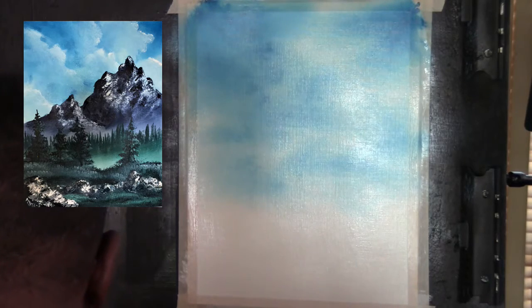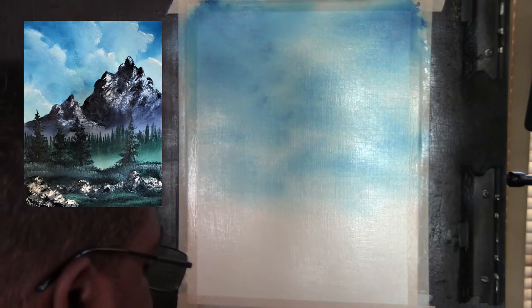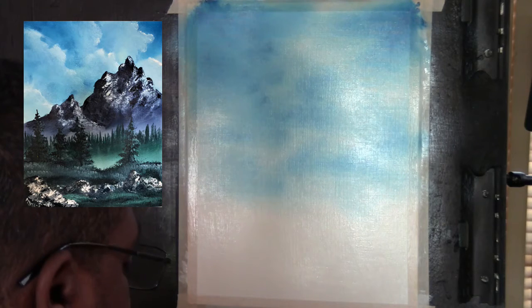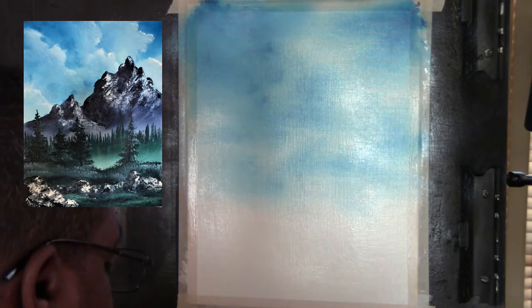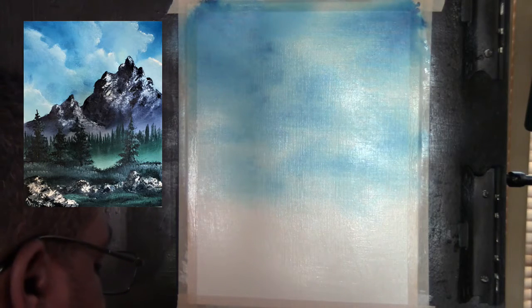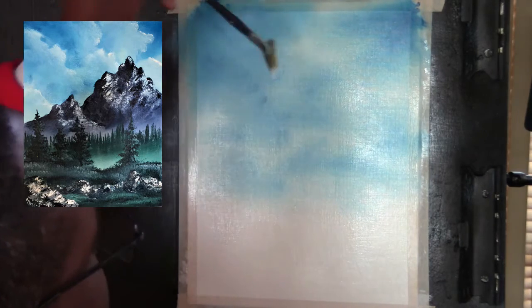I'm going to go into a little bit of titanium white. It's the only two paints I have right now. I'm going into a little bit of that blue, putting it into the titanium white, because I just want a little tint when I place the clouds in there. Now it might be a little bit blue.